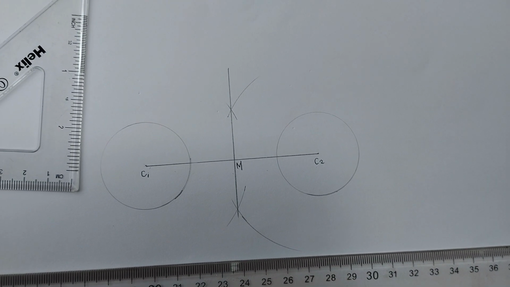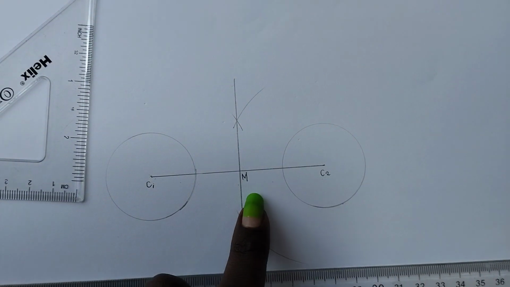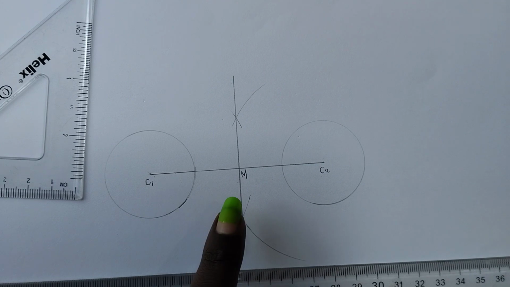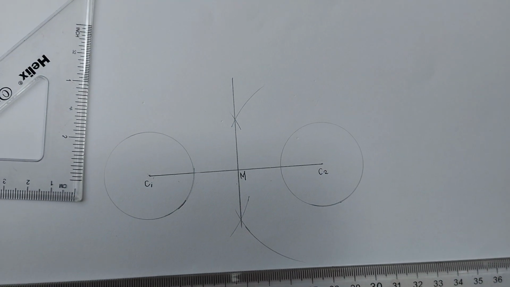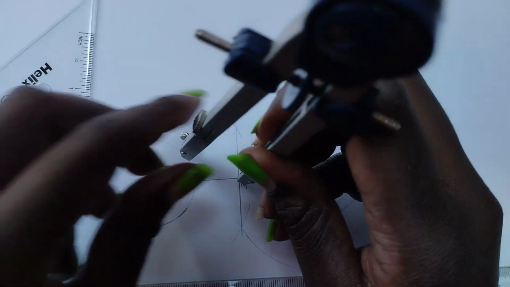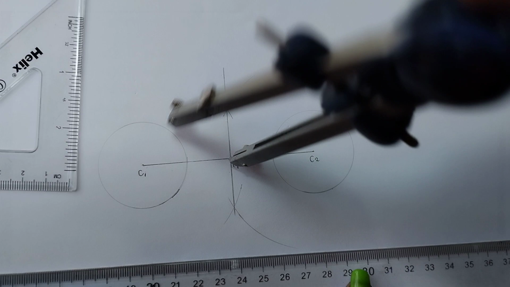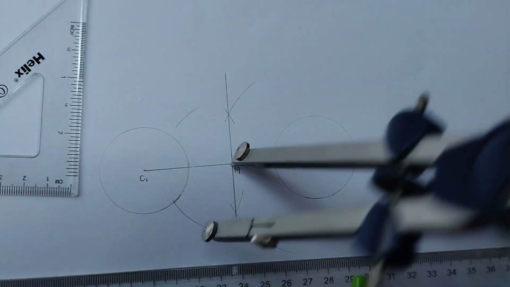Now number 2, we are going to bisect C1 and M. So use your pair of compasses, with one leg at point M, make an arc and another arc here.